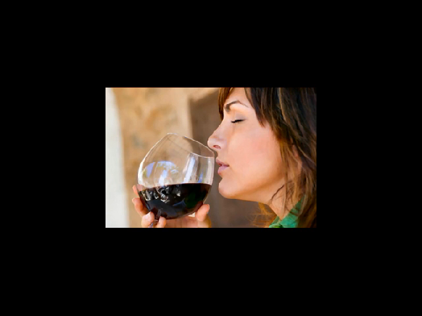And let's take a look. You can see it's just a little bit differently colored than the Burgundy was, right? Okay, aerate the wine. Take a deep breath. Smell it. Yeah, it's just a little different. Let's have a sip.